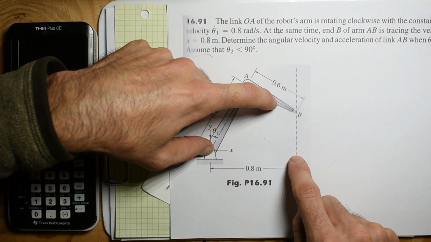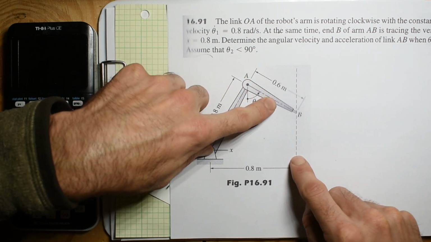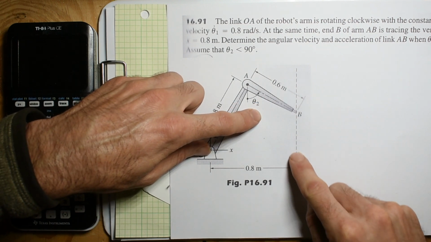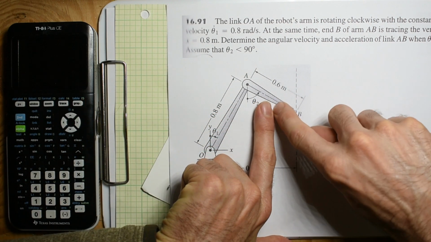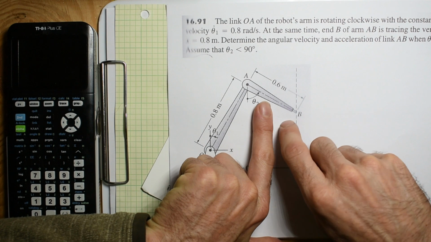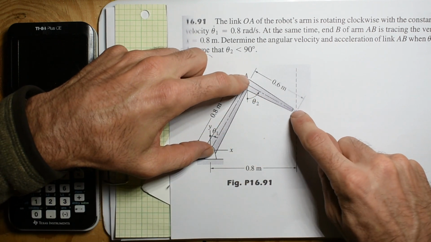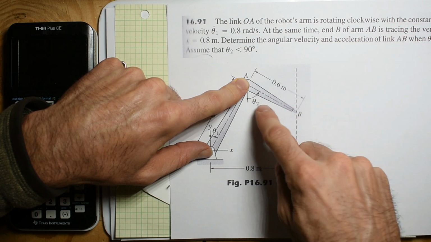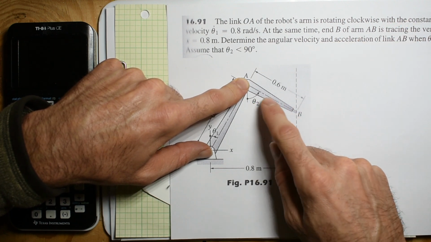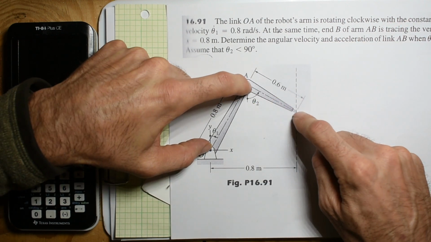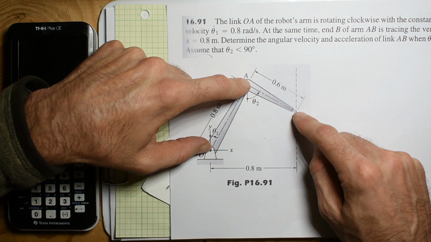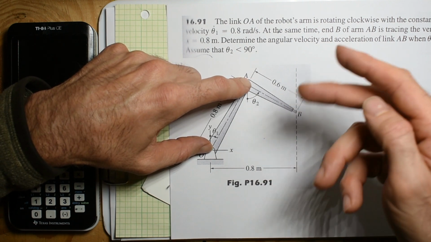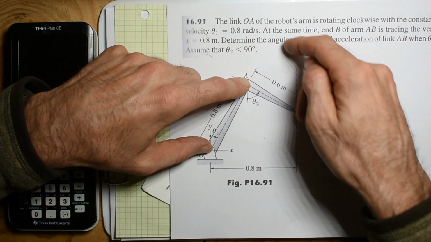Okay, I think we're following what's happening. If this arm is like that, and we measure that angle, that angle is now real small. The question is, what happens to this angle? What's its angular velocity at this point? If it has a positive angular velocity, it would be rotating this way.